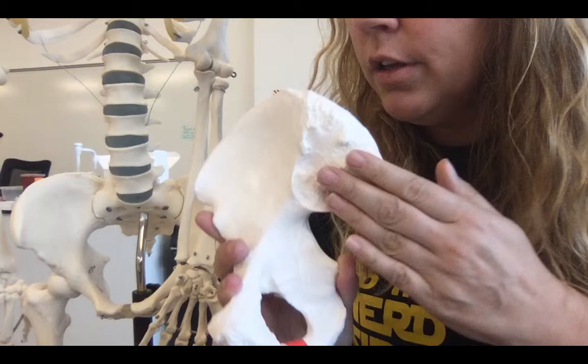Now, if you look at this individual here, you'll notice that this makes this arch area that's here, right? So the pubis come together with the symphysis pubis here to make the pubic arch.